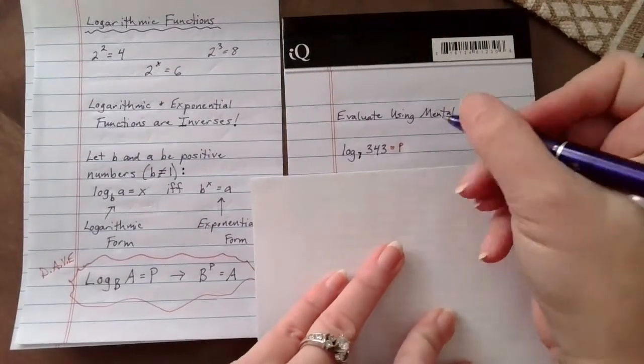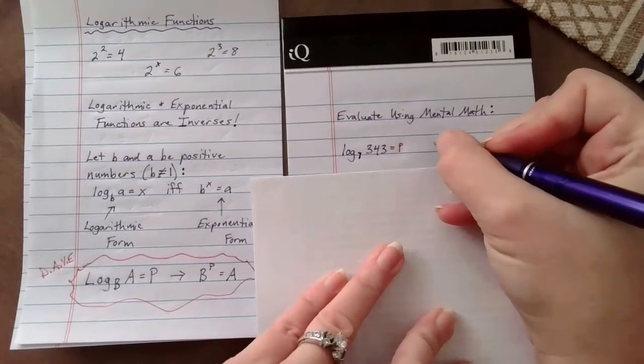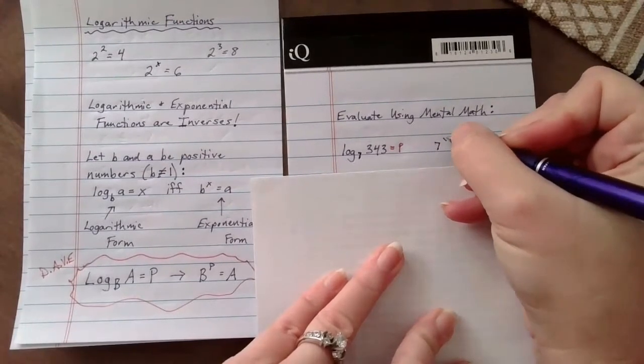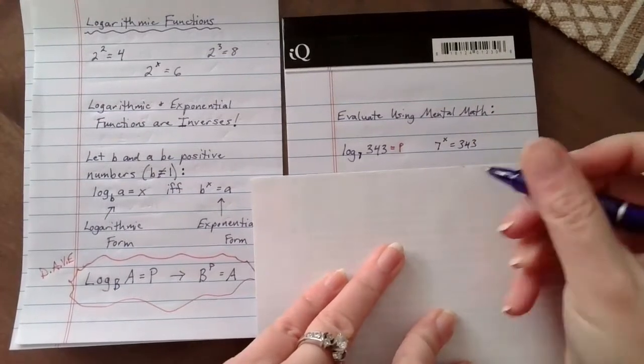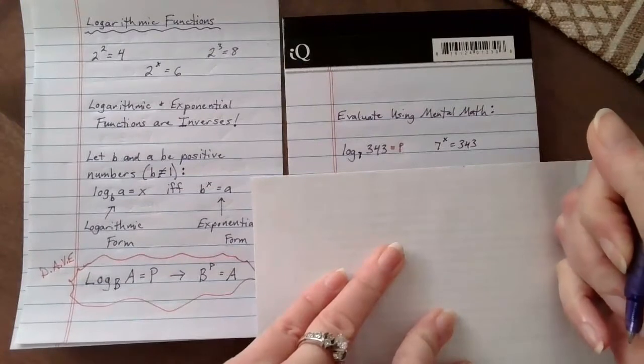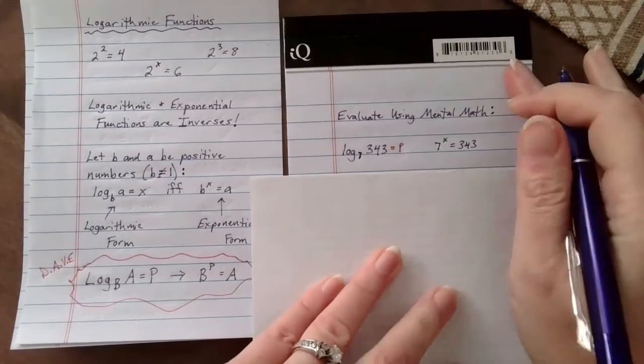So my brain is trying to process this. I'm going, okay, so 7 to what power would equal 343? Can you do that in your brain? I don't know. Maybe you can. Maybe you can't. I hope you can, or at least logically.